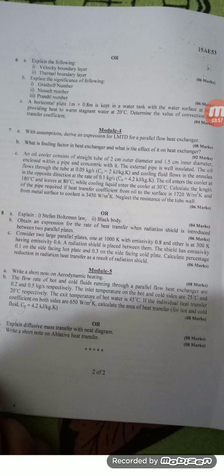And in the fourth module, in the seventh question, we need to derive the expression for the LMTD for a parallel flow heat exchanger with assumptions. And we need to find what is meant by fouling factor in a heat exchanger and what is its effect on a heat exchanger.